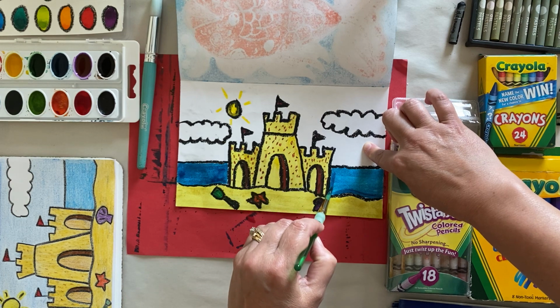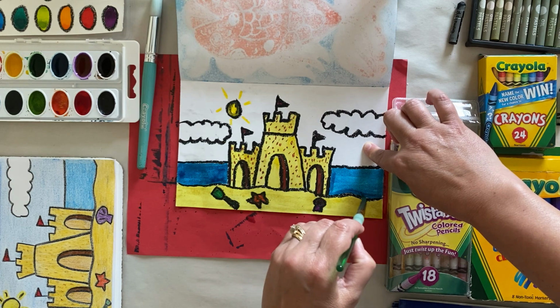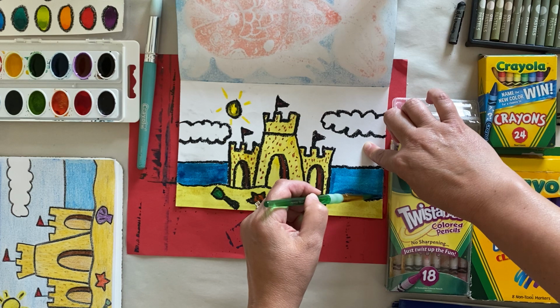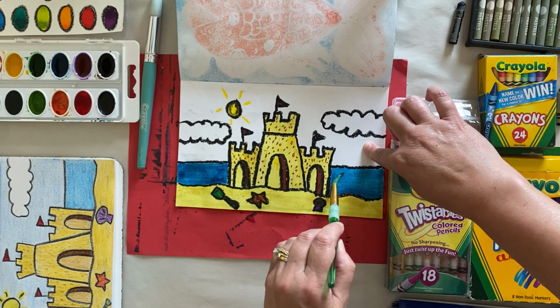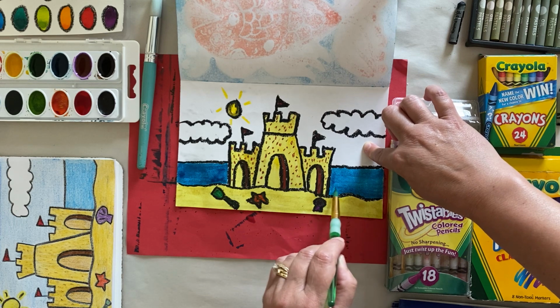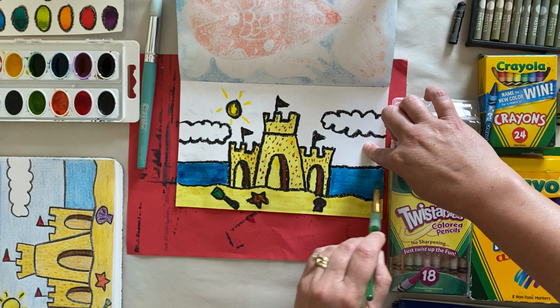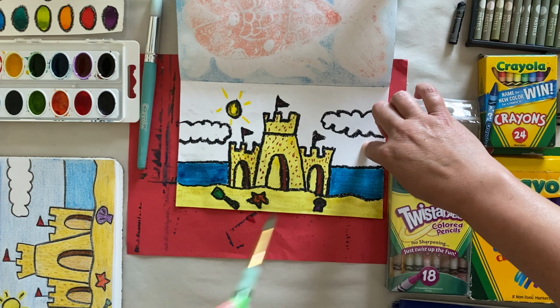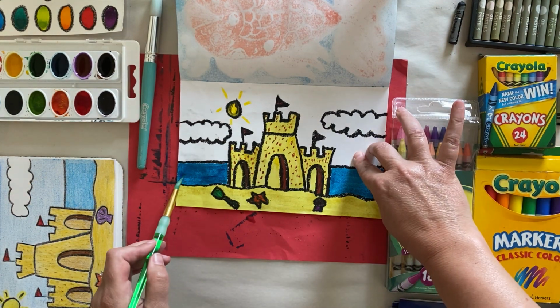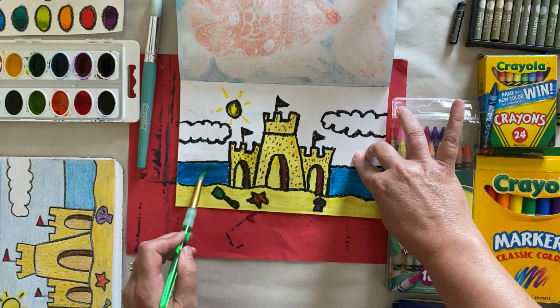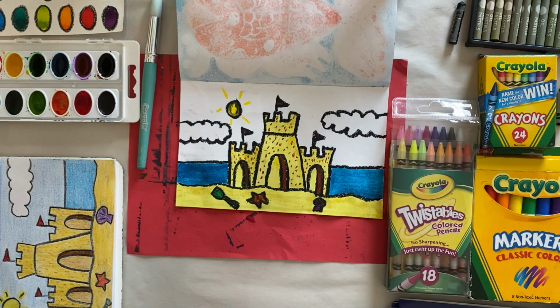And it helps to use the largest brush that you have to fill in your shapes. And now I want my sky to be a different blue. I'm going to rinse out my brush, and I'm going to smooth the side out before I do. I'm going to rinse out my brush, and then I'm going to do my sky color. And I want a different blue.